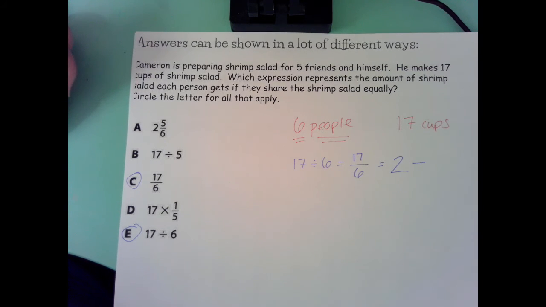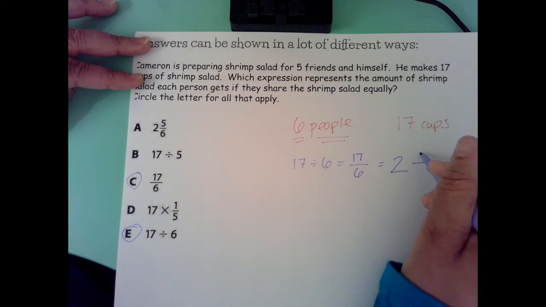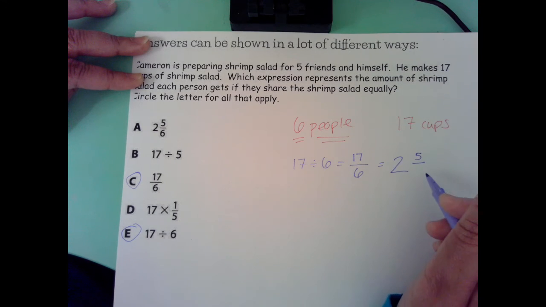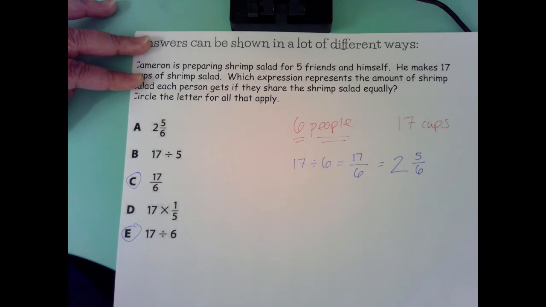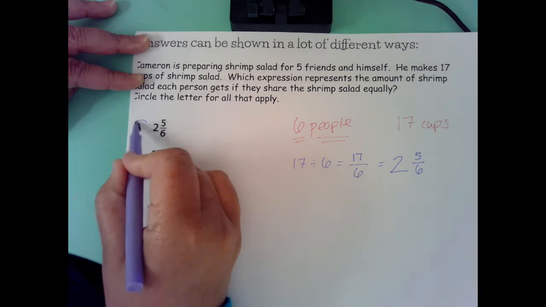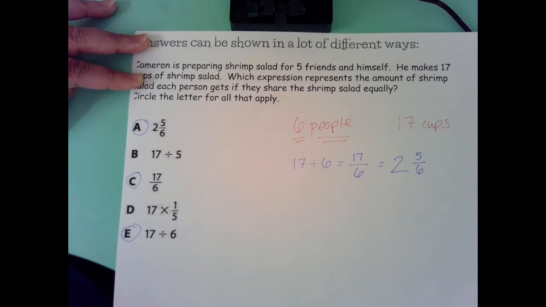6 times 2 is 12. How many more does it take to get to 17? So 13, 14, 15, 16, 17. That's 5. And the denominator stays the same. So 2 and 5 sixths. And oh, look, there's a 2 and 5 sixths.